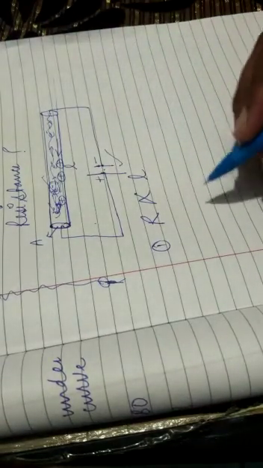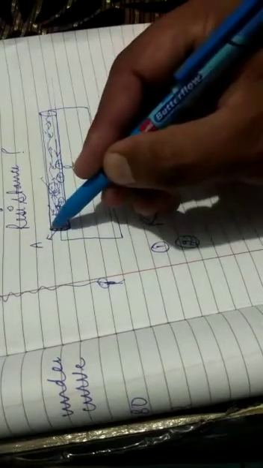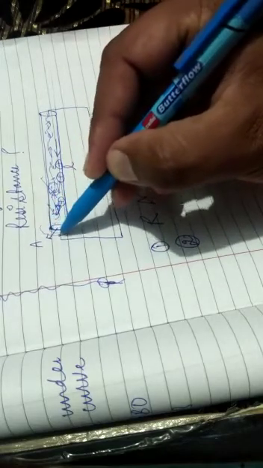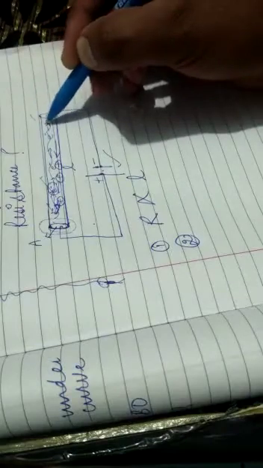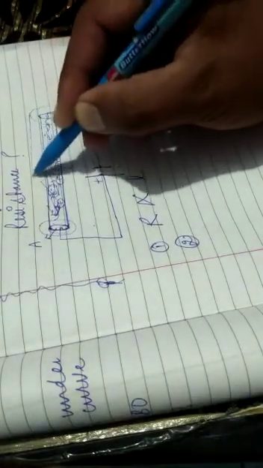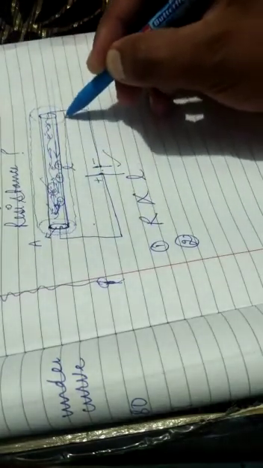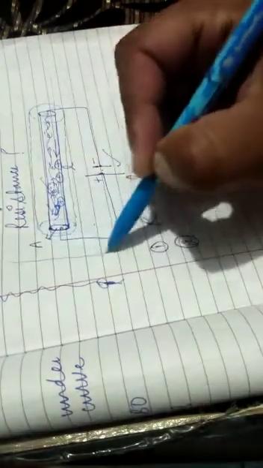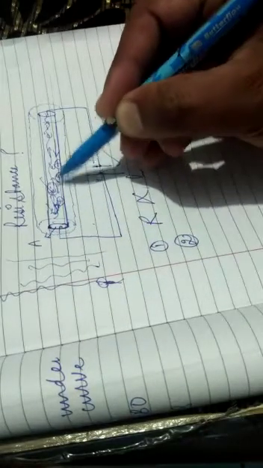Second, that is area of cross section. If this area of cross section is more, try to understand, then this conductor will have more area for electrons to run. Just imagine, if you have more space to run, the chances of striking will decrease.